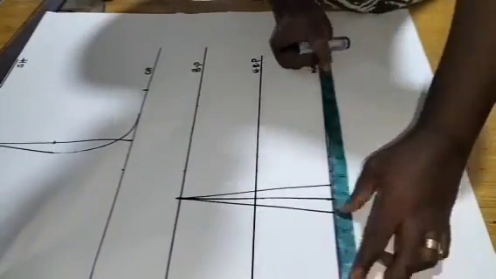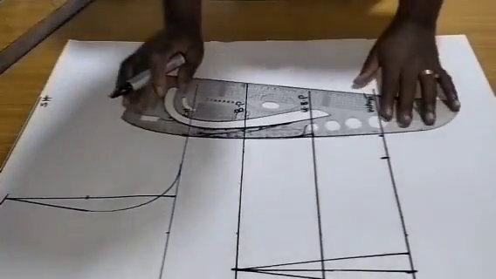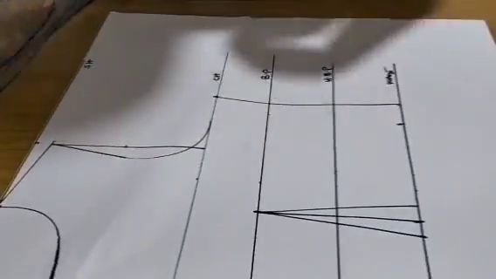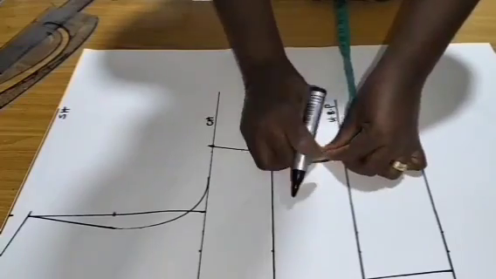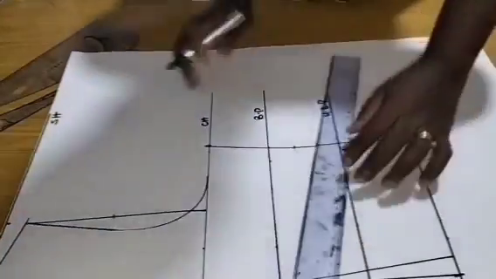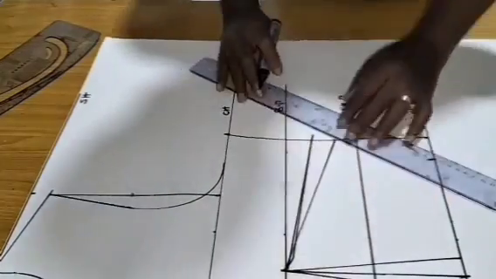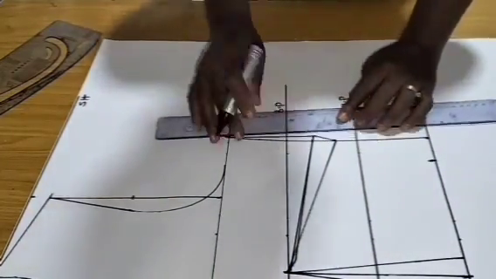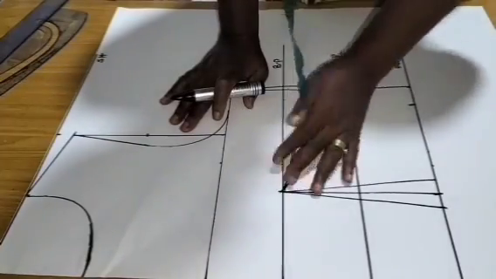After that, I'm going to take my waist circumference divided by 4. Then I'm going to add my dart of 1.5. Then connect my side line. My bust dart is 2.5 inches. That is the difference. I find the midpoint, and then on that midpoint, I'll come out by 0.75 and connect back to the chest line. So my basic bodice pattern is ready.